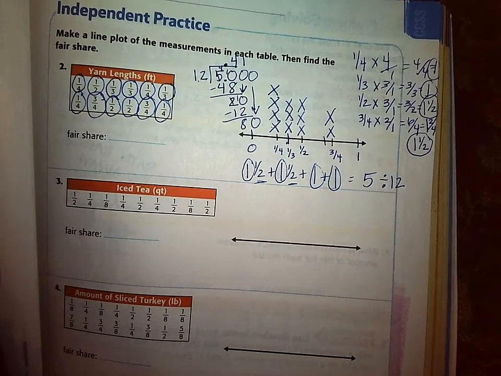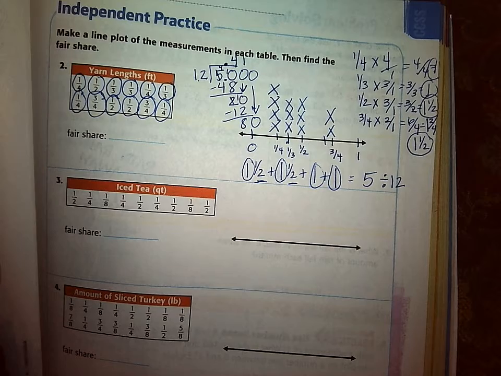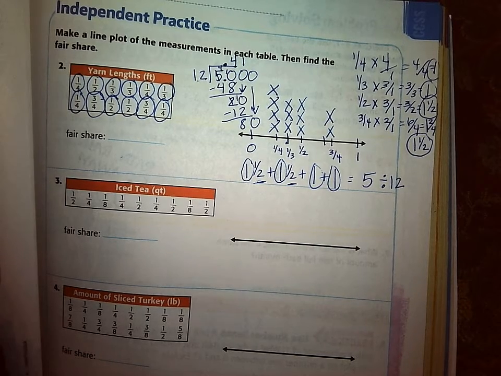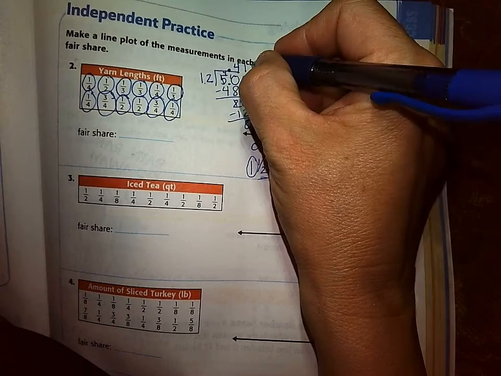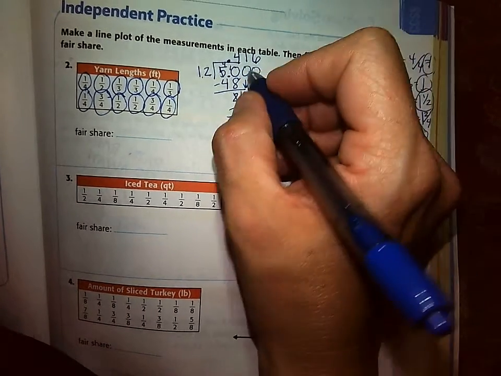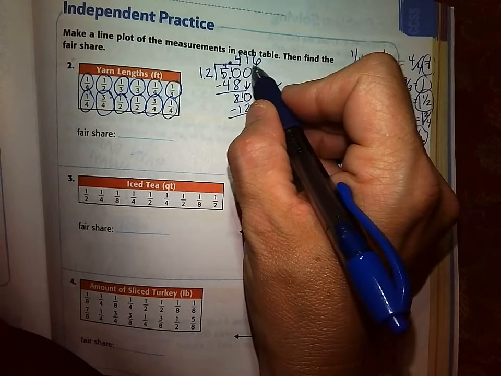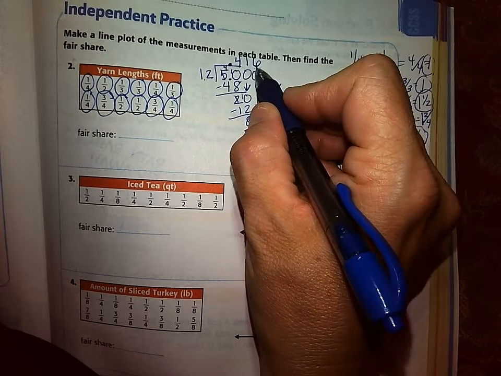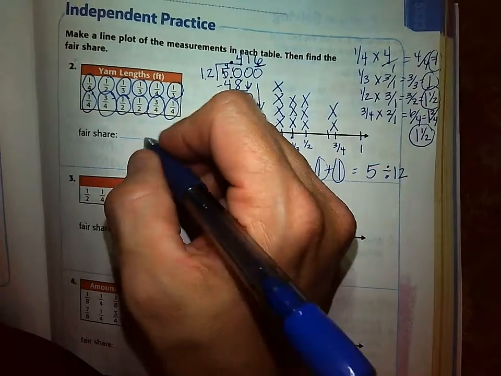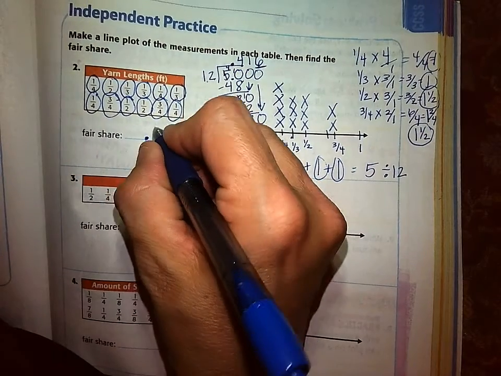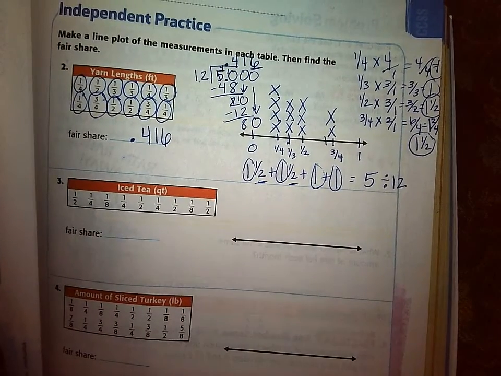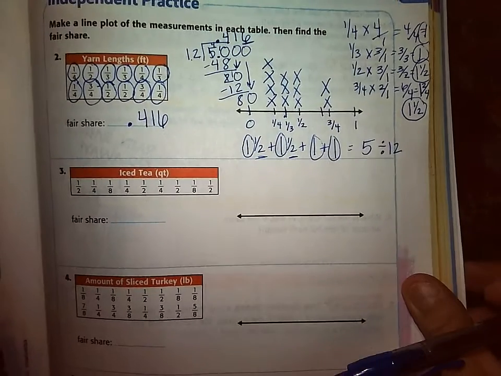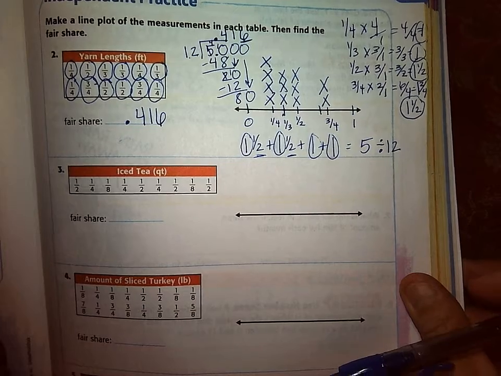Let's see, 12 times 6 is 72. 12 times 7 is 84. Too big, so 12 times 6. So once you get to this tenths, hundredths, thousandths place, I'm going to let you stop. So your fair share here is 0.416. If everybody split it evenly, that would be your average or your fair share, divided evenly.